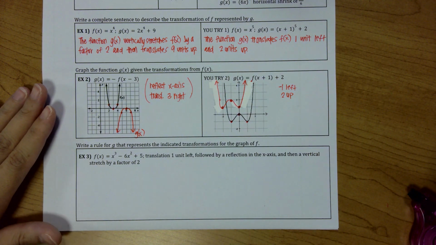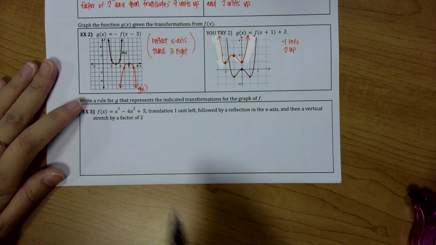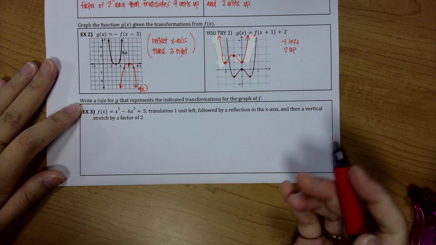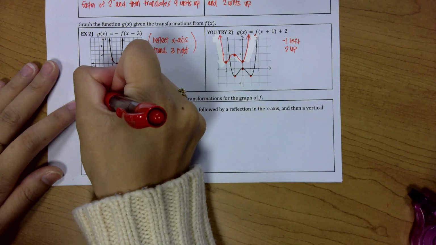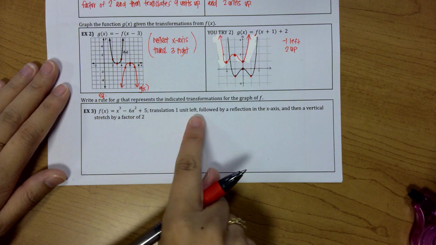Hopefully you went 1 left and 2 up. Okay. So now let's write a rule for G that represents the indicated transformations for the graph of f. Okay. And now a rule means an equation or a function. Okay, so we're going to be changing this function based on this.